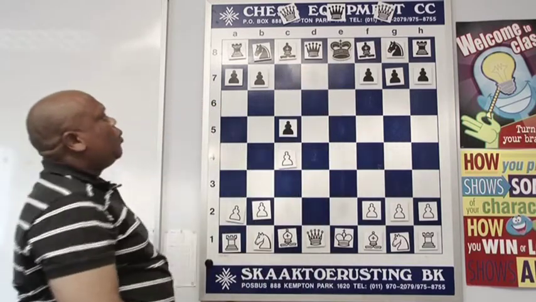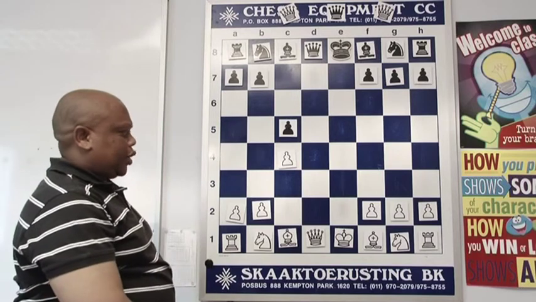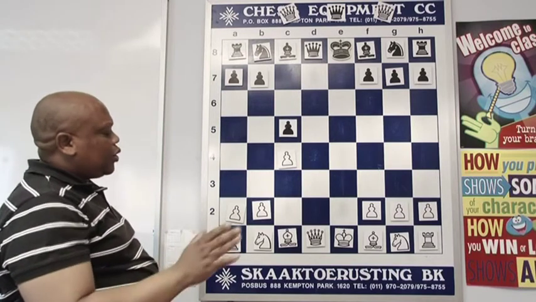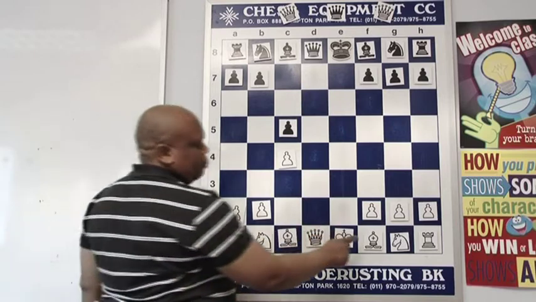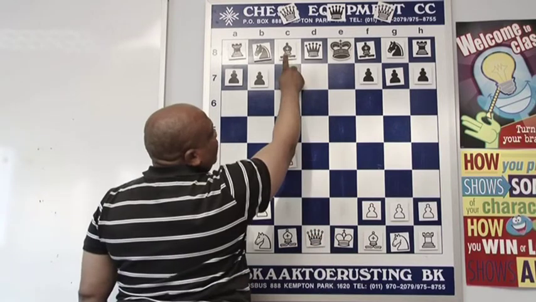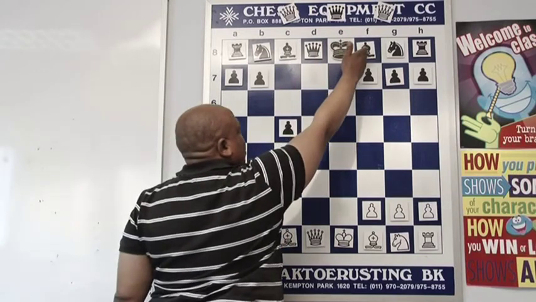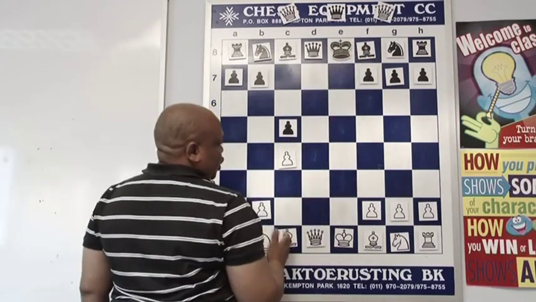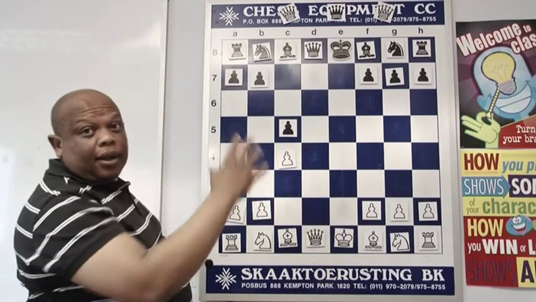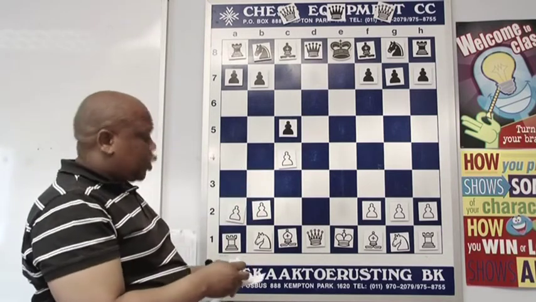So what do both players want to do in such a situation? White would like to exchange their bad bishop for the opponent's good bishop, and black the same. They would like to exchange their bad bishop for the opponent's good bishop. So that would be the battle in terms of good bishop versus bad bishop.